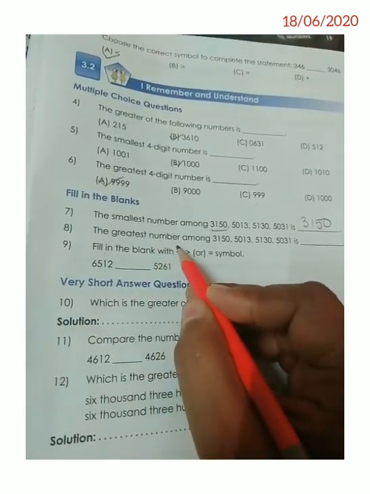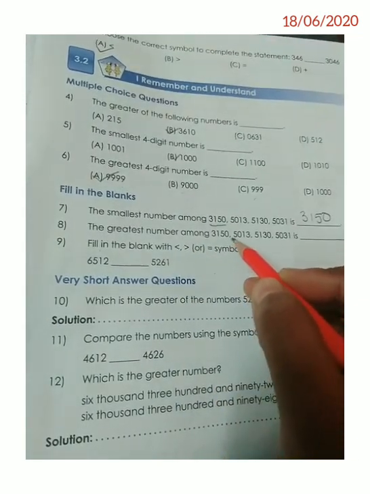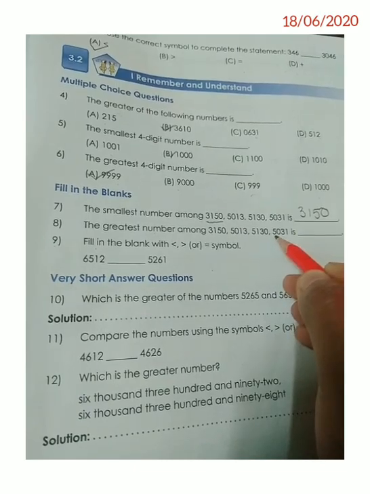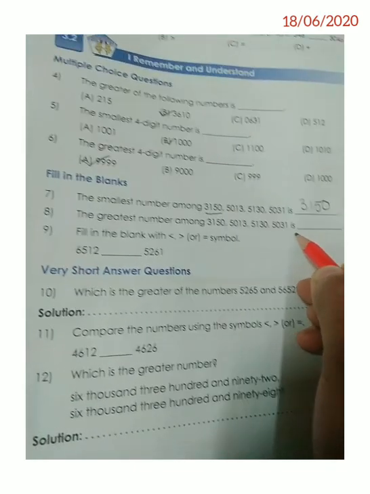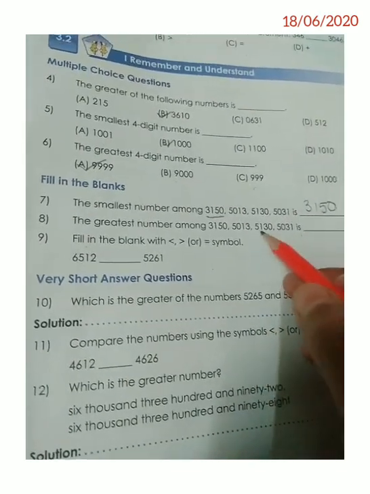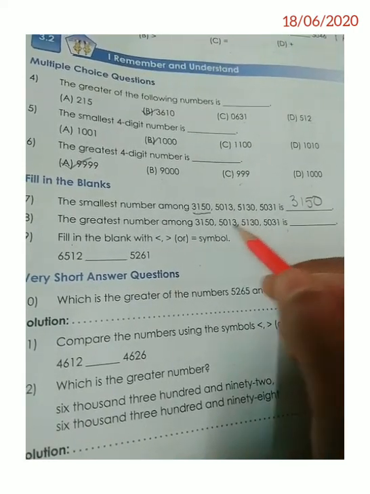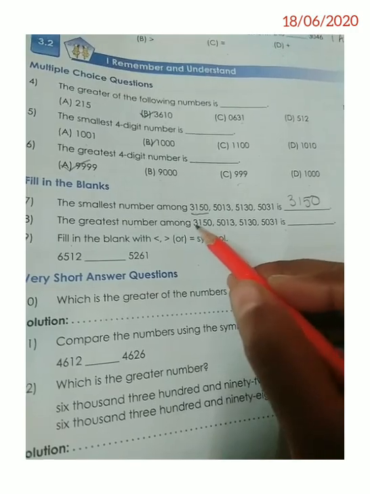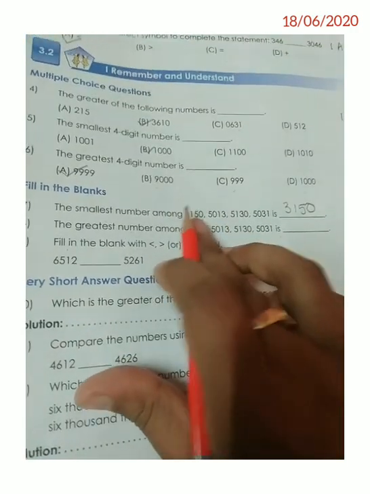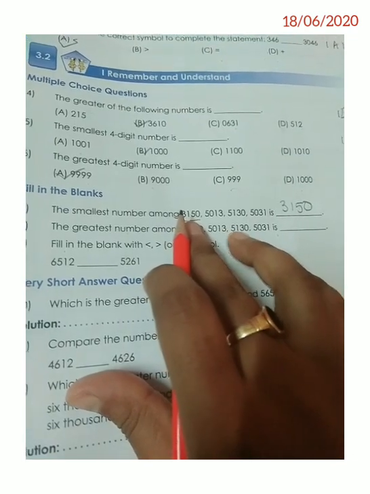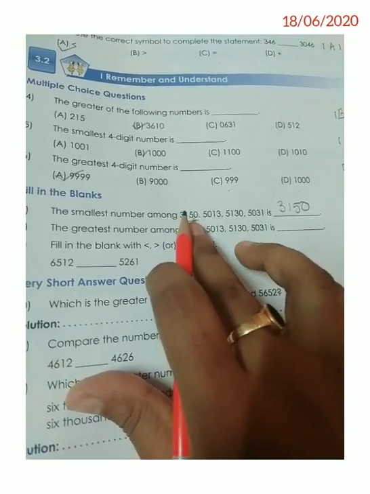The greatest number among 3150, 5013, 5130, 5031 is. So dear children, you have to find out the greatest. As you can see that in the thousands place, there is 5 in these 3 numbers and here 3. So we will forget about this one. Okay. Then next one, 5013, 5130 and 5031.